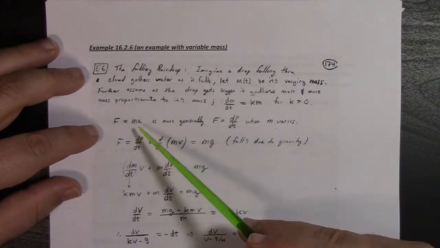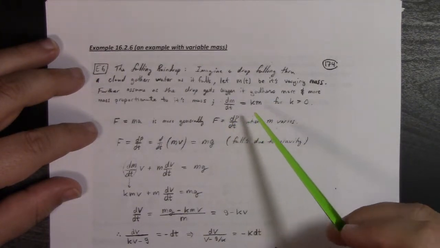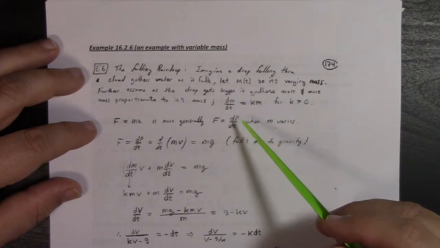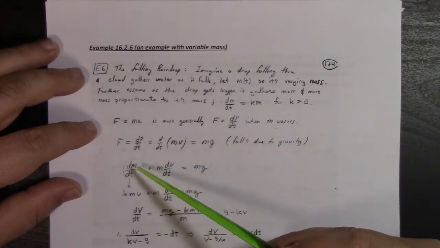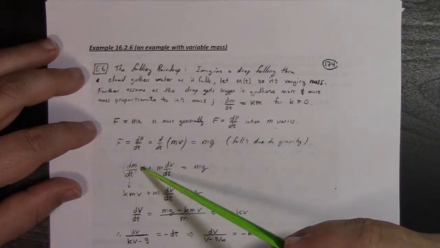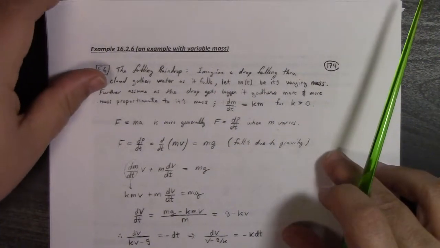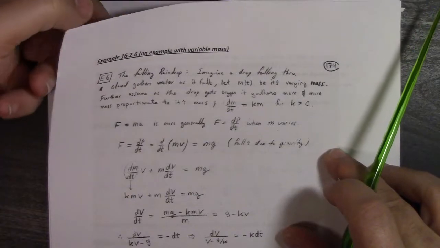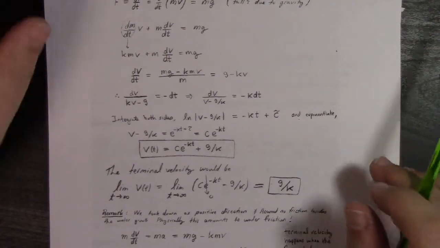Now, we also know that the force is equal to ma, or more generally dp/dt, where p is momentum. And p is mv, right? But when the mass varies, then dp/dt gets a mass-varying term, dm/dt times v plus m dv/dt. This is actually the differential equation which governs the motion of a falling raindrop. And something really kind of neat happens. You can work this out with differential equations like we're doing.